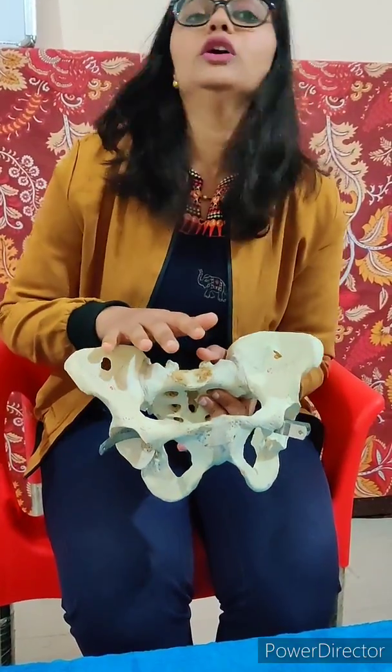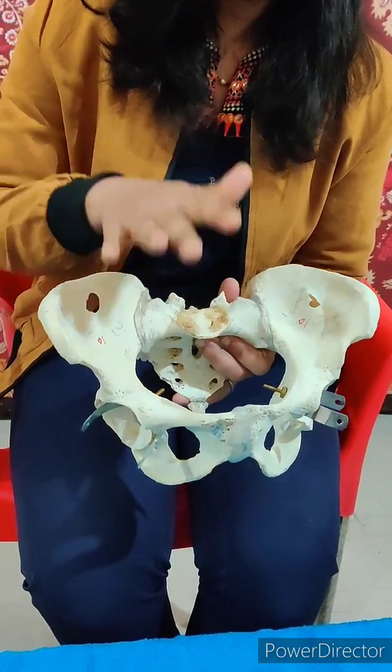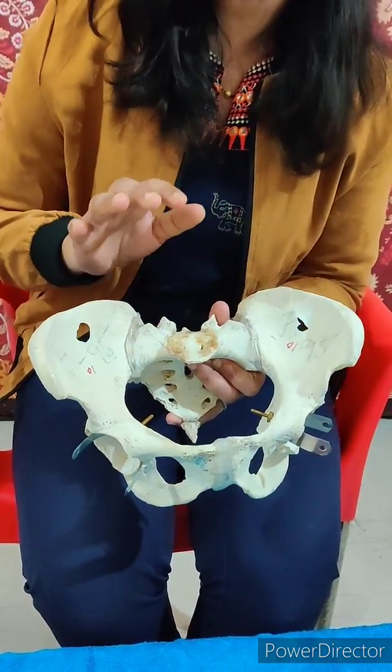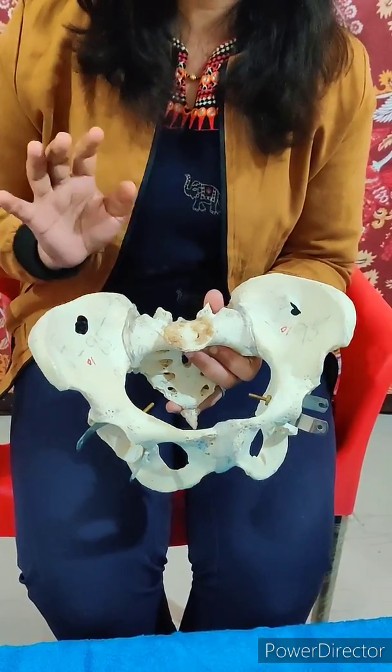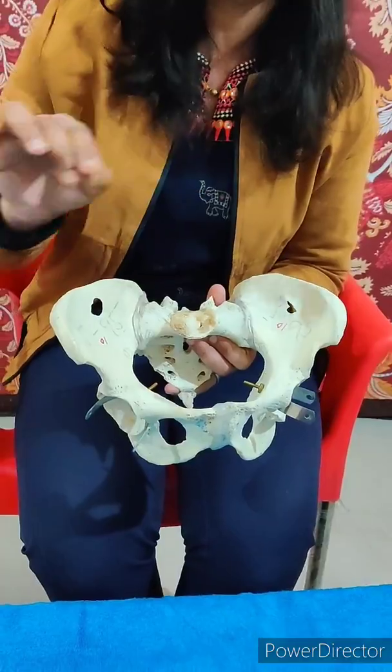Now the true pelvis has three parts. First is the pelvic inlet, then the cavity, and then the outlet. First the pelvic inlet. The pelvic inlet is a two-dimensional structure, so it has only borders; it does not have any walls.